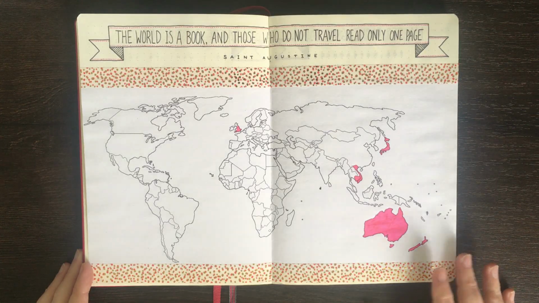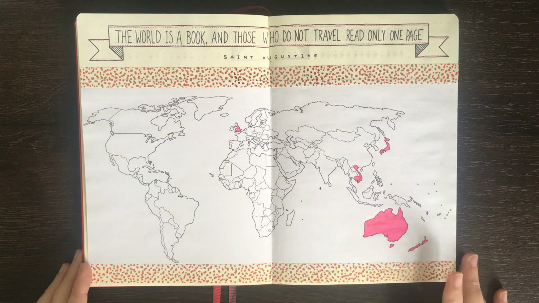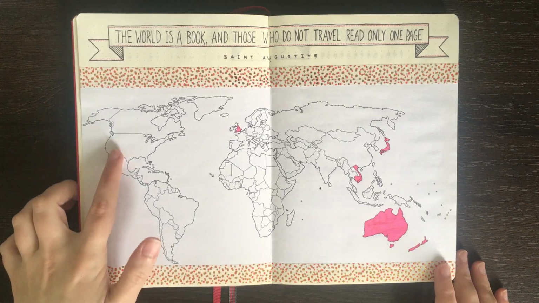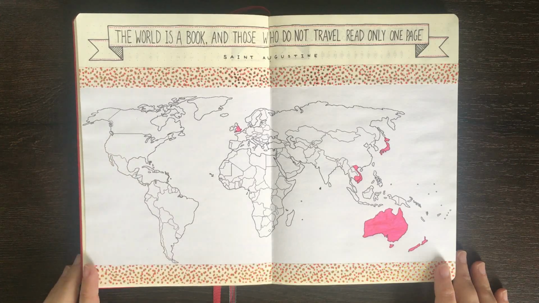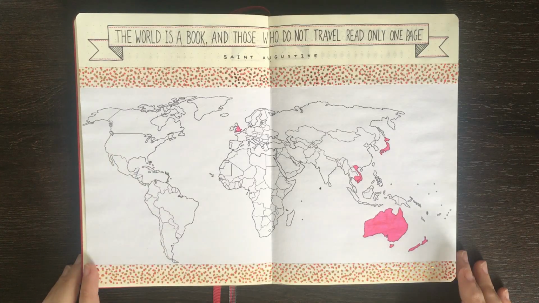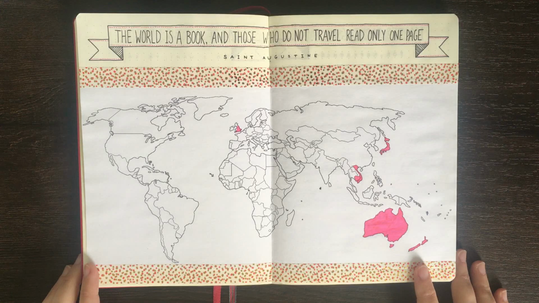Although I only have a world map in my journal, you can always have maps of certain countries in particular. So for example, if you are interested in visiting all 50 states of the USA, then it might be beneficial to have a larger map that actually shows the state borders.